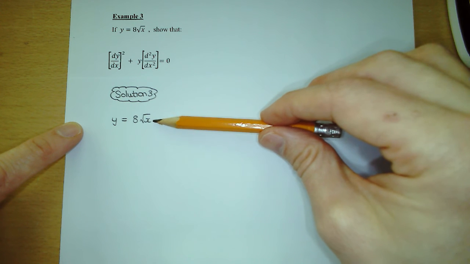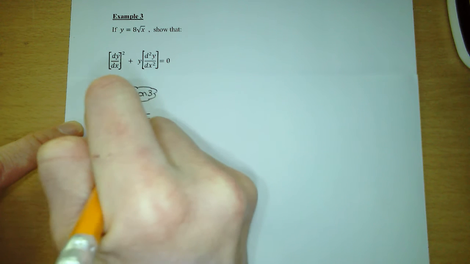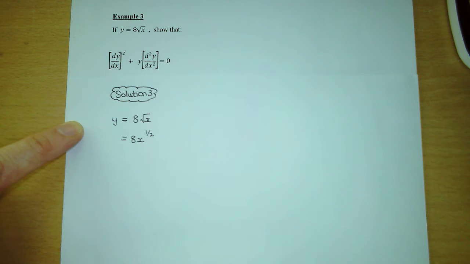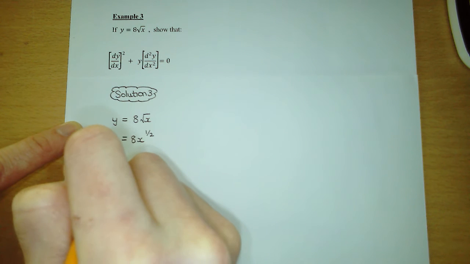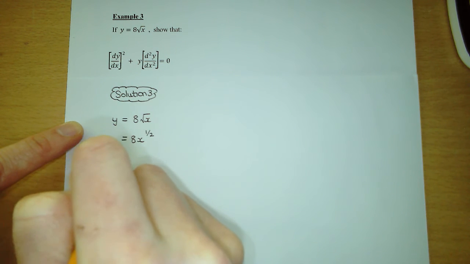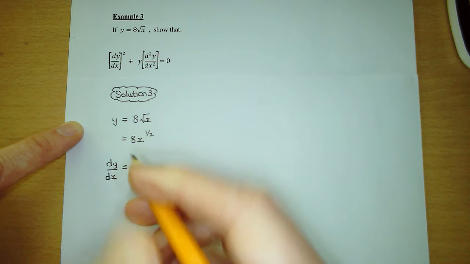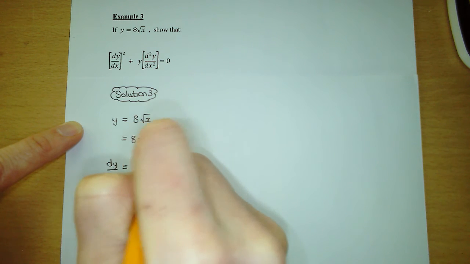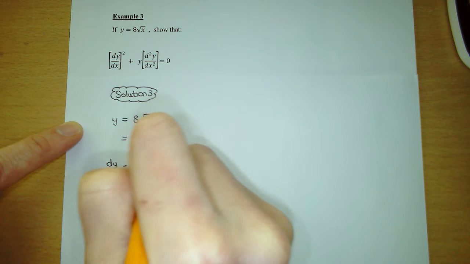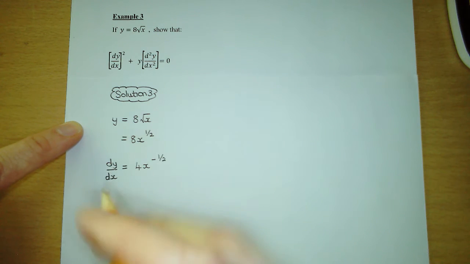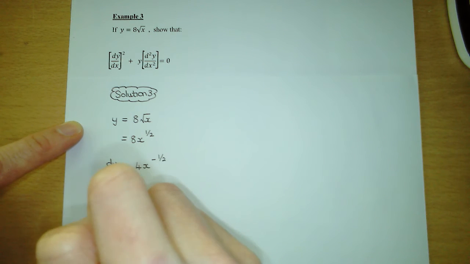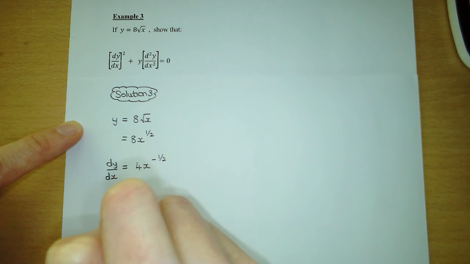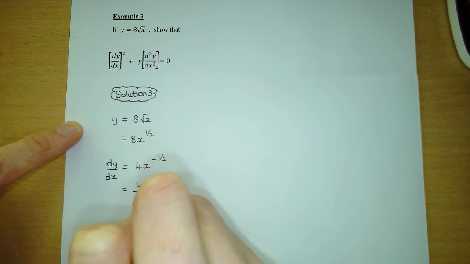We can't differentiate yet because there's a root in it, so let's rewrite it without the root. So that's 8x to the power of a half. So let's differentiate and get dy/dx. So multiply by the power, we're going to get 4, copy down x, and then subtract 1 from the power. What we could do now is bring x to the bottom line and make it positive, so that would be 4 over x to the power of positive a half.